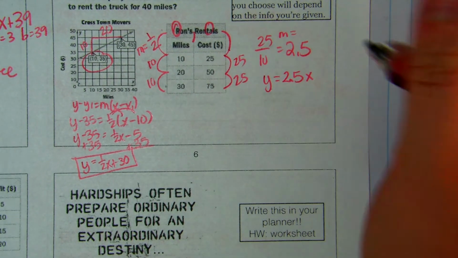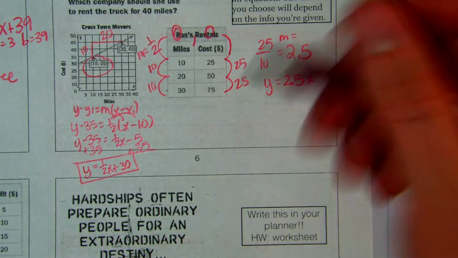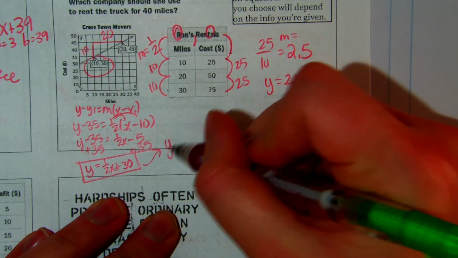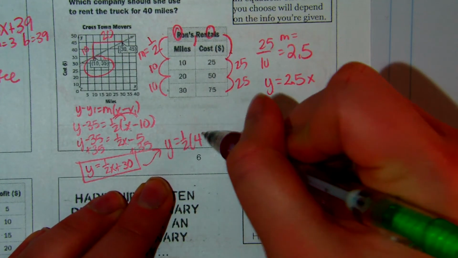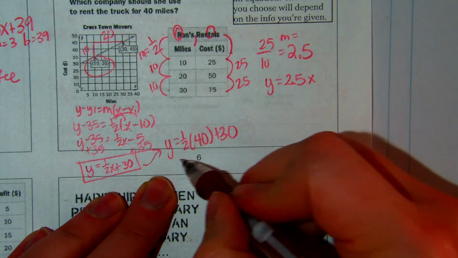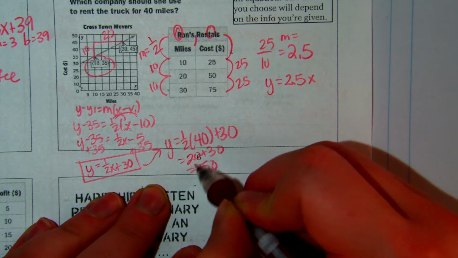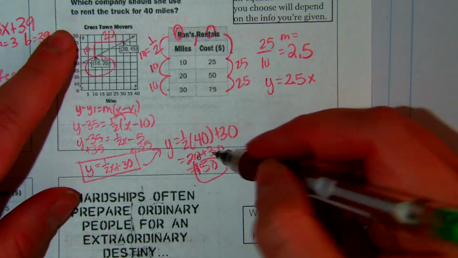So now I need to know what it costs for 40 miles. I shouldn't have boxed this equation. I'm just going to plug in y equals 1/2 times 40 plus 30. Half of 40 is 20, plus 30 is 50 bucks for Crosstown Movers.